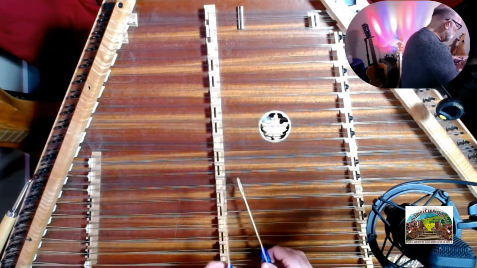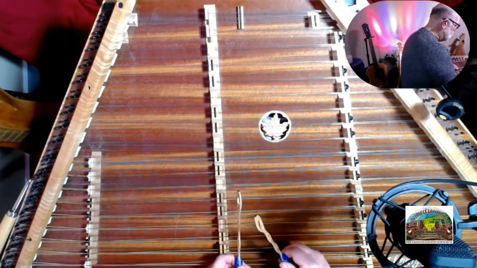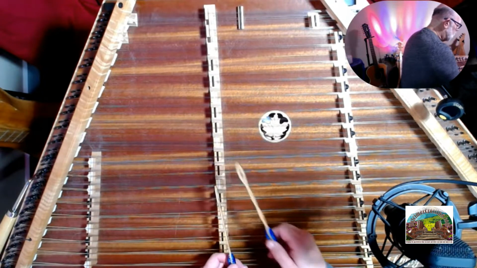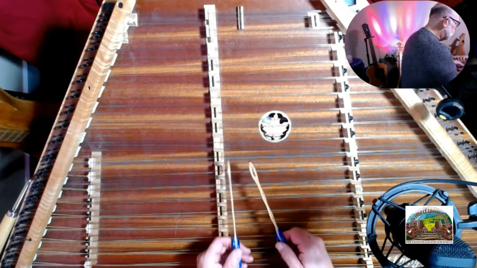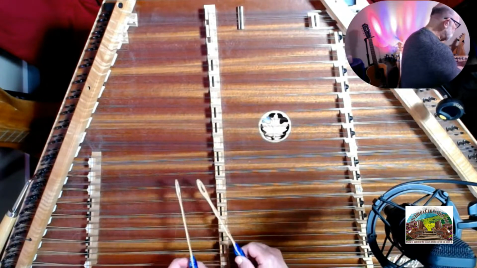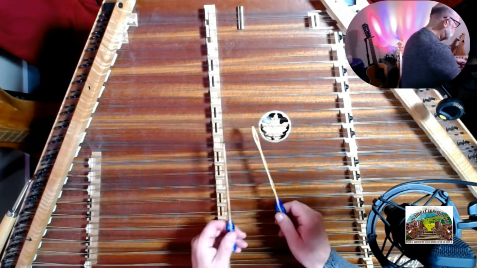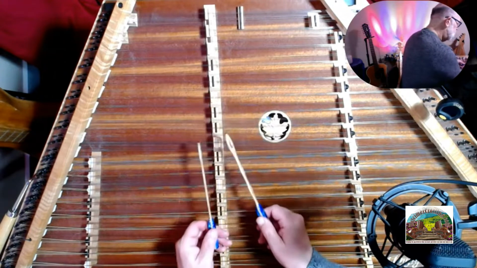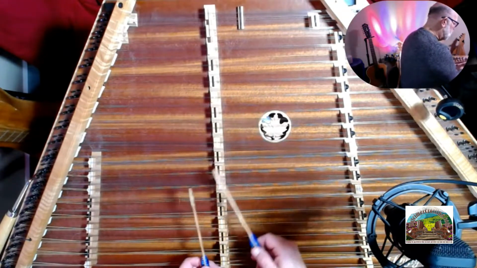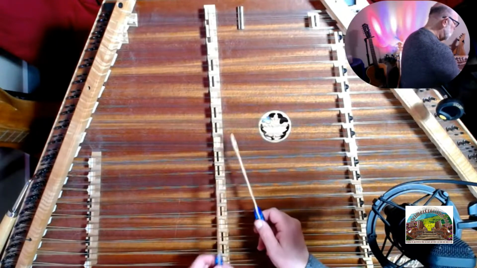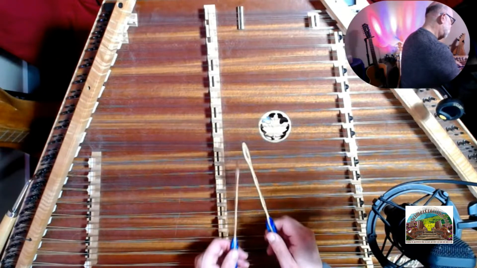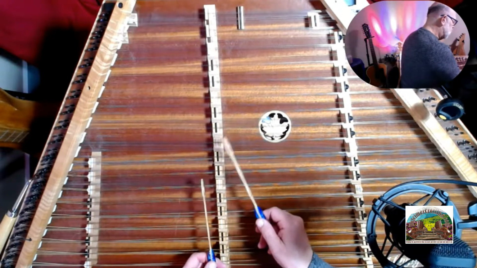If I go from a mark to an unmarked, I've got a whole step. When I go from an unmarked to an unmarked, I've got a whole step. When I go from an unmarked to a mark, I've got a half step. And that is the case everywhere on the instrument. And when I go from a mark to a mark crossing over the bridge, like an upside down N or a sideways Z, that's a whole step between those.